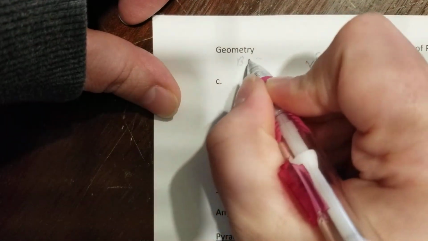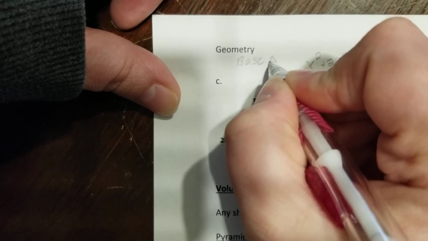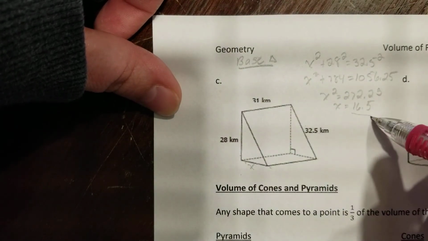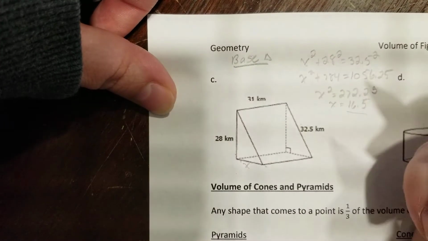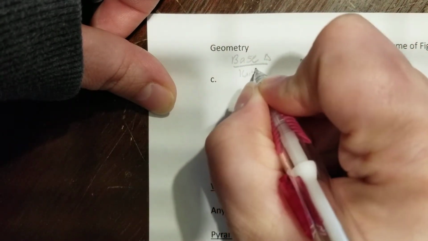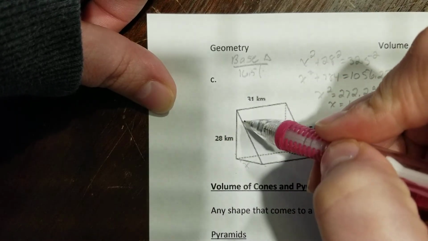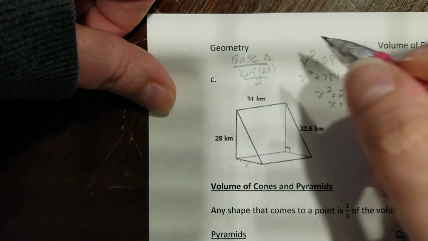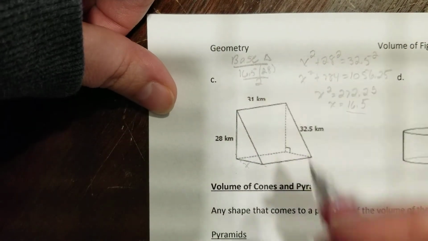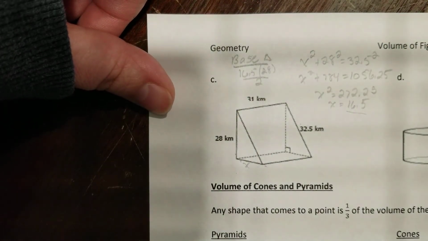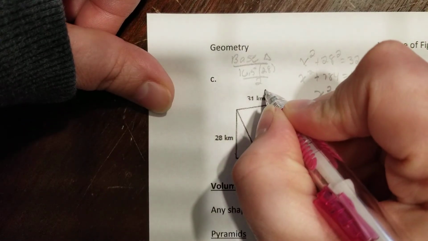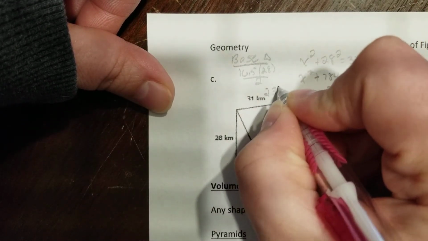So our base triangle, remember, is the length of the base times the height divided by 2. So we have 16.5 times 28, which is our height, divided by 2. I'm just going to type this in the calculator all at once to save some time. So the area of this triangle is 231.